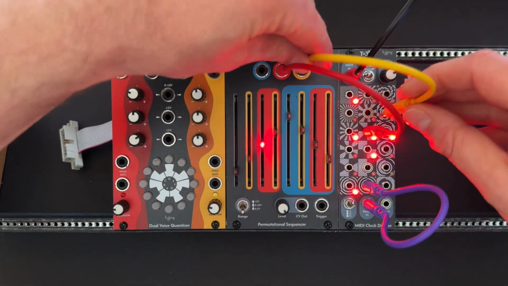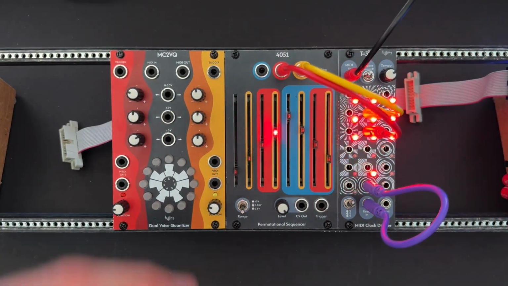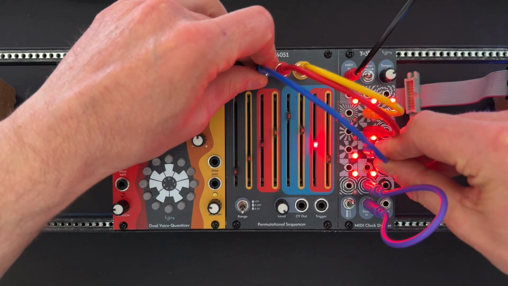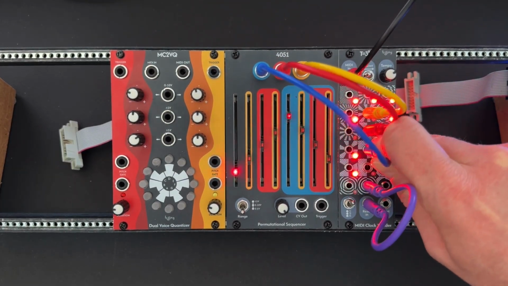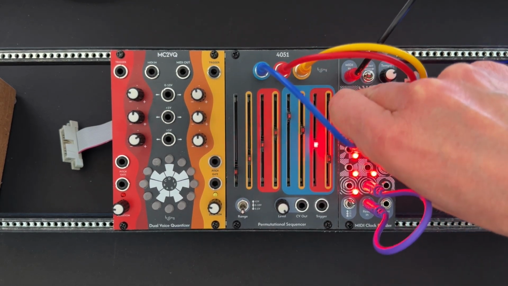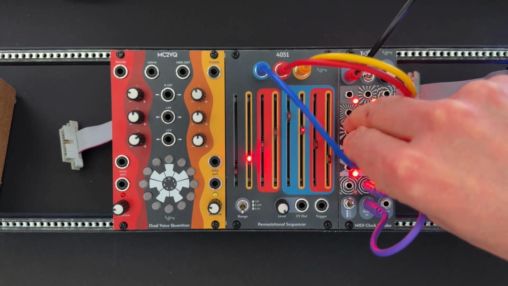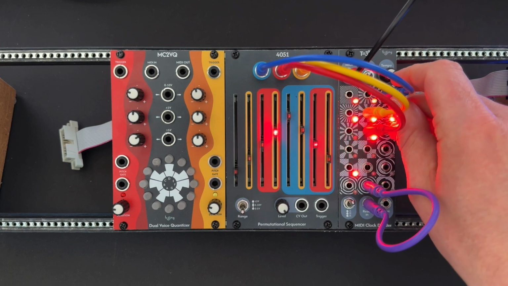Now, when I connect multiple gates together, they combine to access all 8 steps. With different gate patterns from the clock divider, the sequence becomes more dynamic and interesting. Especially combinations with triplets and dotted notes result in some interesting sequences. But of course, you're not limited by the gates from the clock divider. The sequencer will take any gate signal.